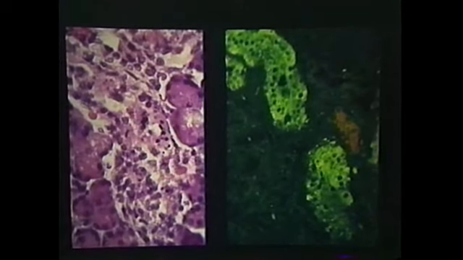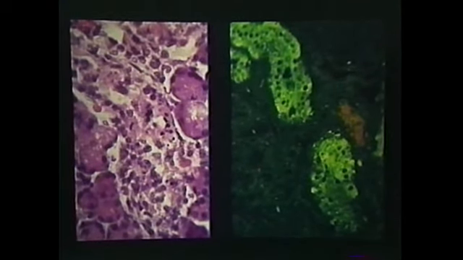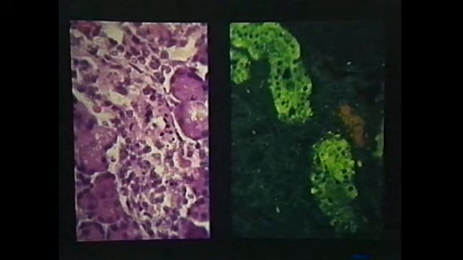Histologically, to again remind you that this coronavirus has a definite affinity and predilection for ductal epithelial cells. There's marked necrosis of epithelial cells lining the duct in the H&E preparation on the left, and on the right, a fluorescent antibody preparation to demonstrate the presence of viral antigen in the cytoplasm of affected cells.